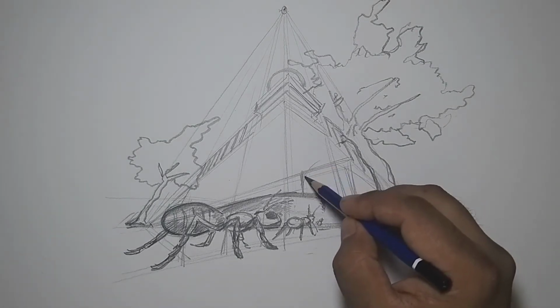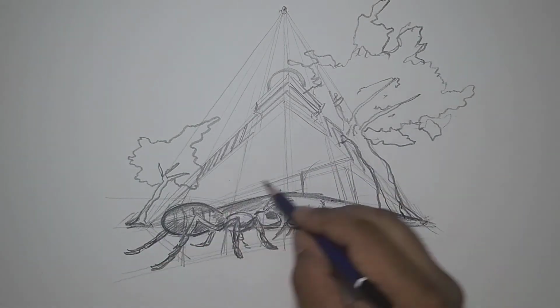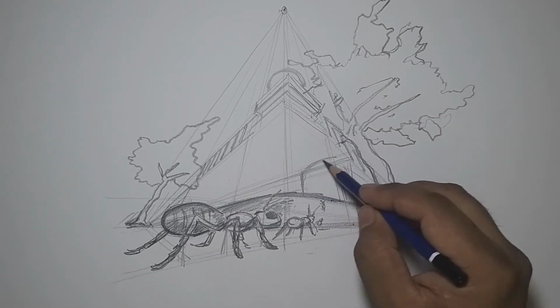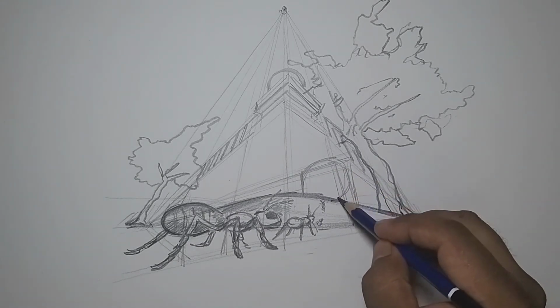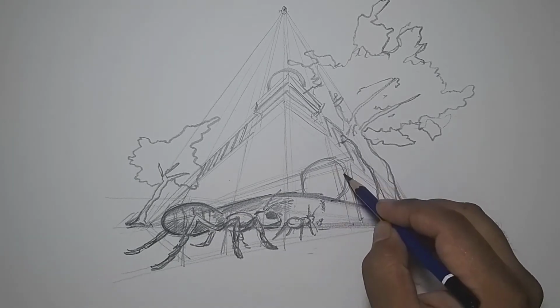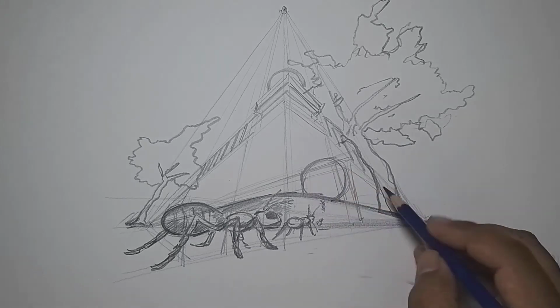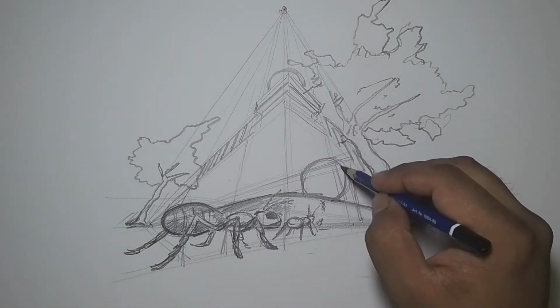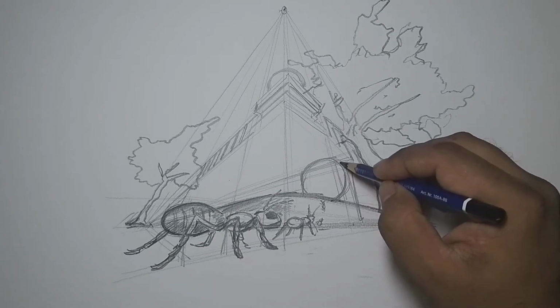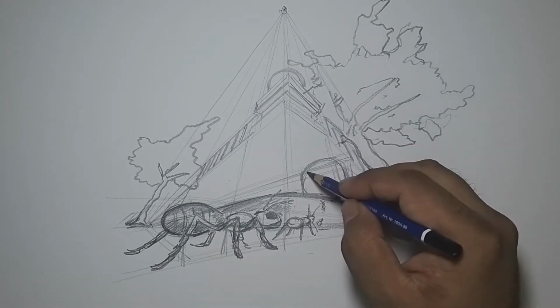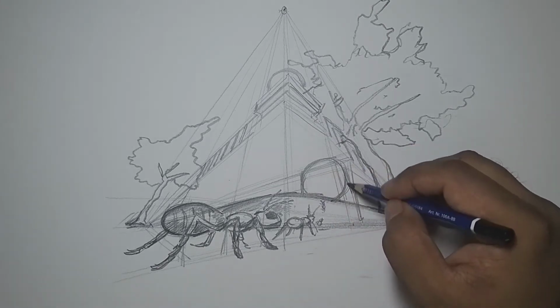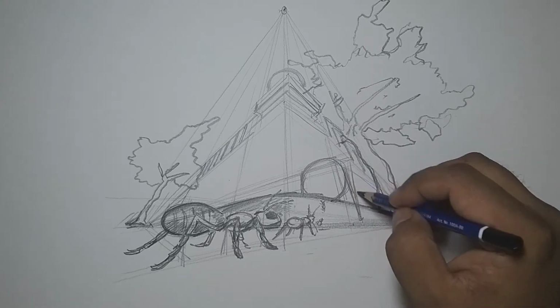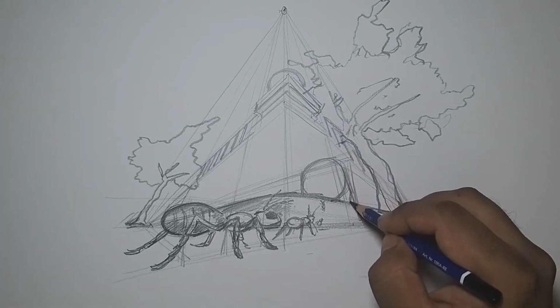To make it easier, make another line. I just simply make a small circle, and since it is coming like that, just keep it like that.